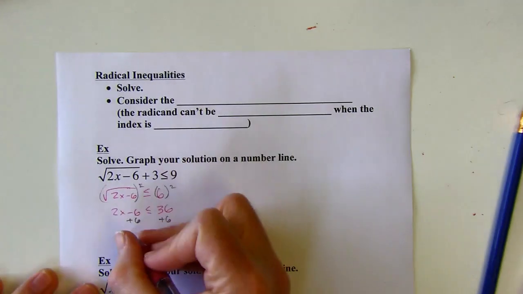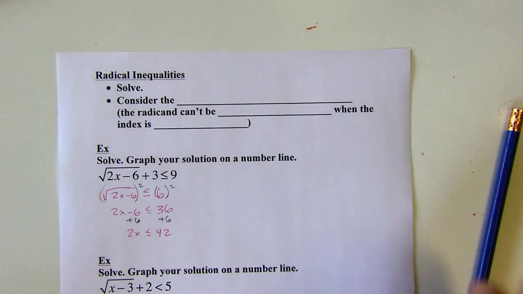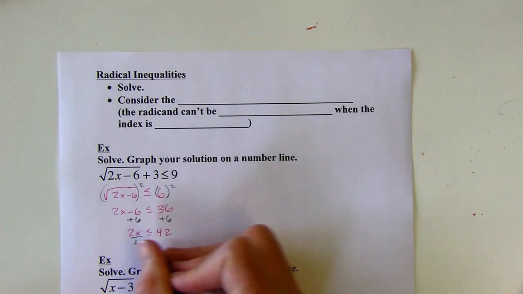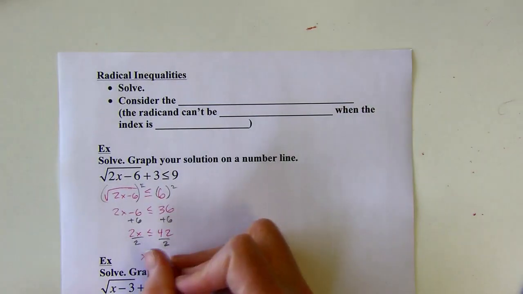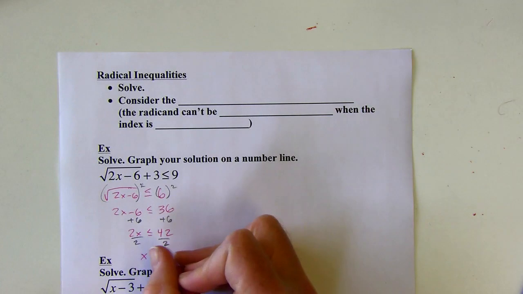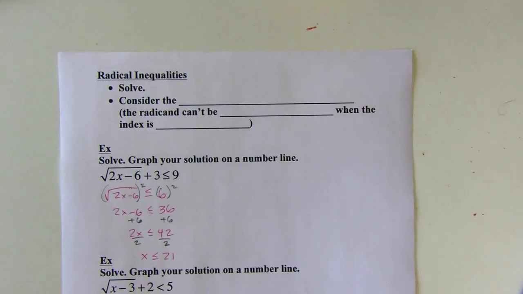2x is less than or equal to 42. Divide by 2, and then x is going to be less than or equal to 21. Okay, so that is part of my solution, but that's not all of it. A lot of times people are going to just leave it at that. And that's a great start. That's where we need to start. But there's actually more to this, okay?